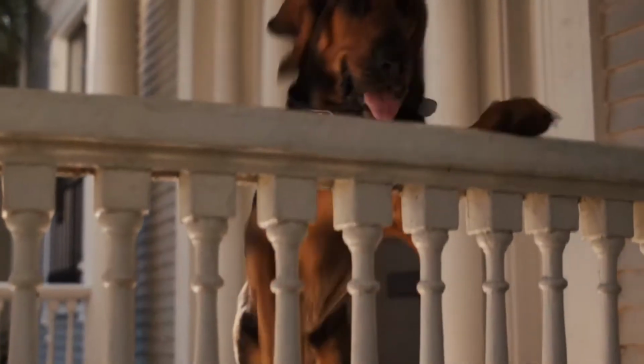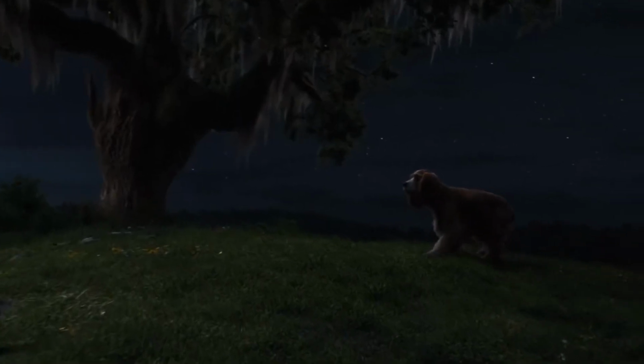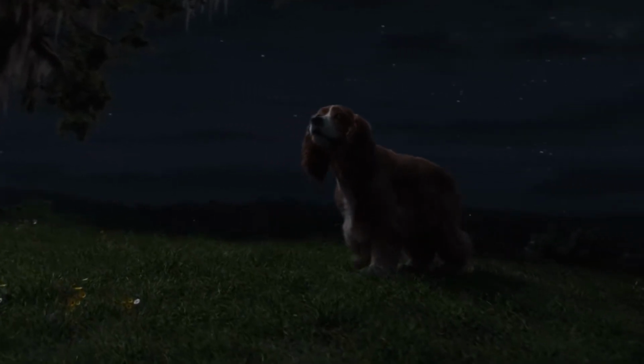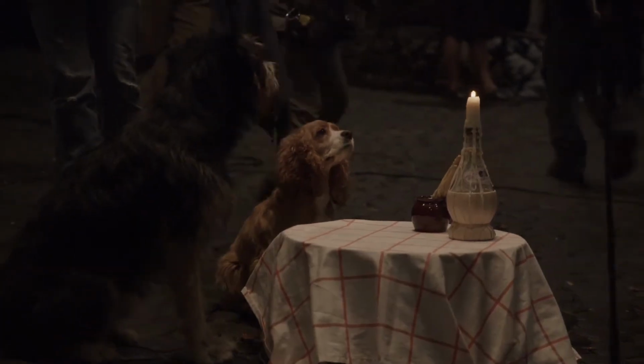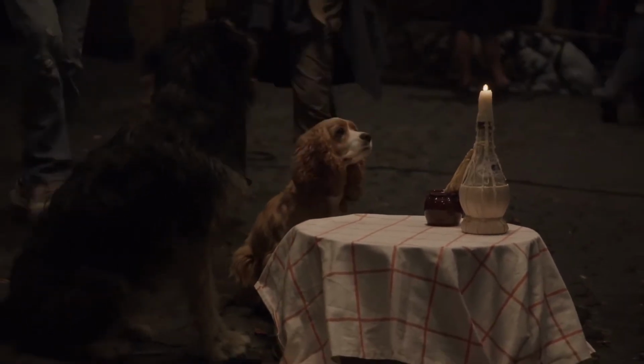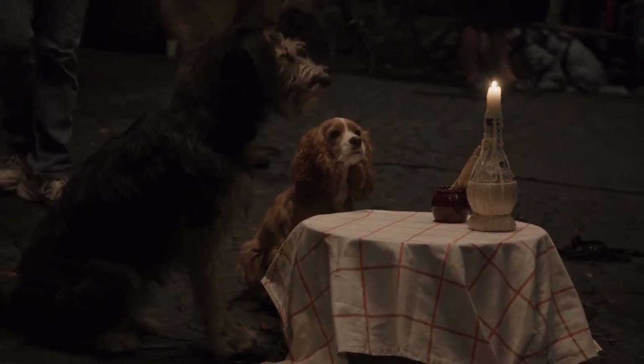Lady and the Tramp. Many CGI dogs were created for this live-action remake. However, the two main stars were real. A mutt named Monty played Tramp, while a Cocker Spaniel named Rose played Lady. Perhaps nothing was more challenging than filming the most iconic scene from the 1955 original, when the two dogs share a plate of spaghetti and meatballs.